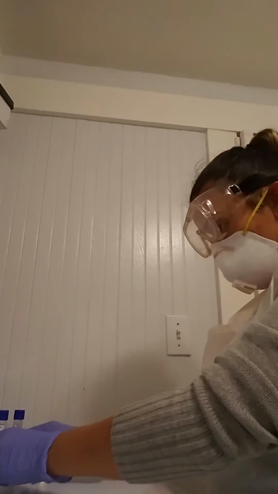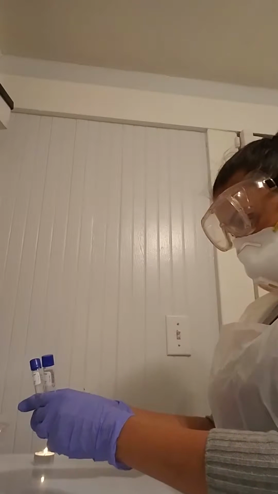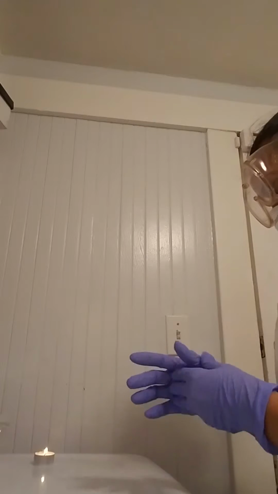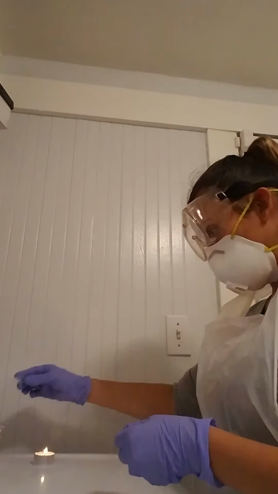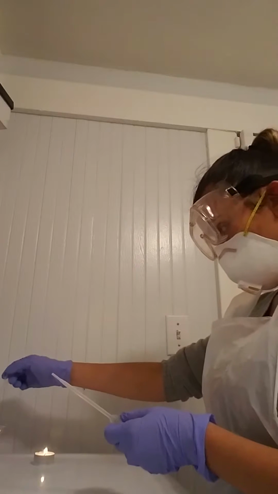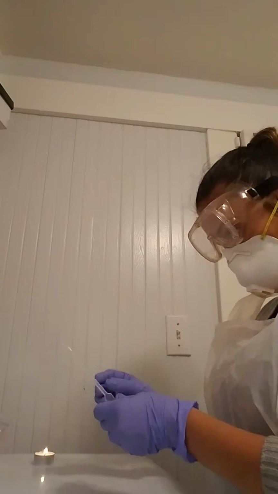Okay, so I have my candle lit. I have my E. coli and then the S. epidermidis cultures in broth. I have one of the pipettes already dried, and the other one I'll go ahead and dry up as well.